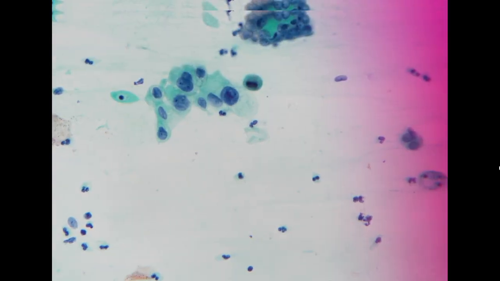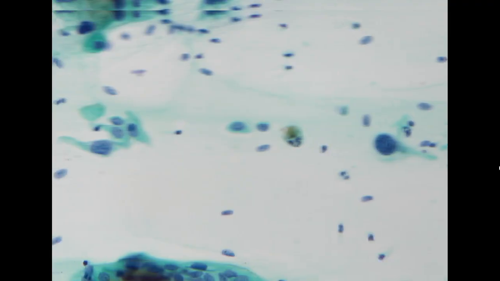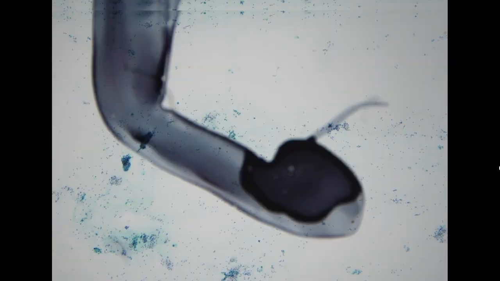Again, hyperchromasia, enlarged nucleus, coarse chromatin, and slightly decreased NC ratio, but still have quite some cytoplasm. And here, again, large cell, hyperchromasia, irregular chromatin pattern, and the NC ratio is not very high. So this is very typical for CIN2, which is still a high CO. So we would sign the case as CIN2.